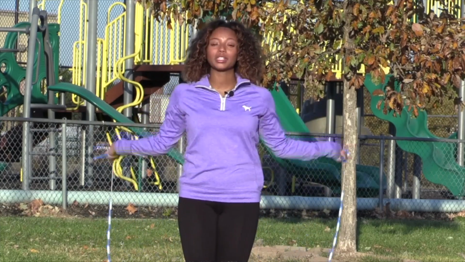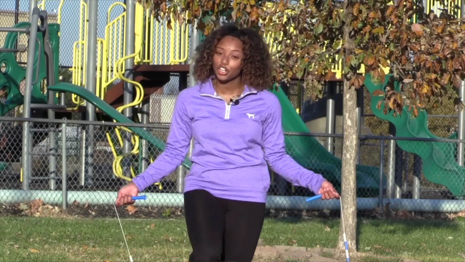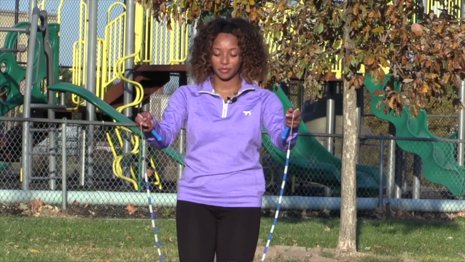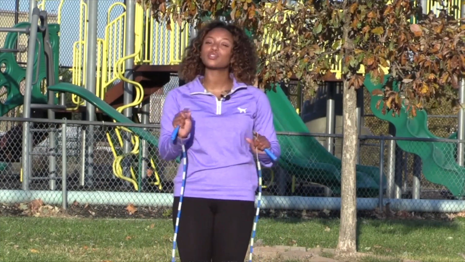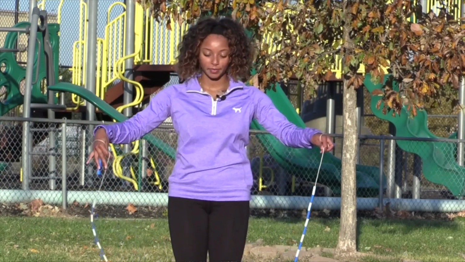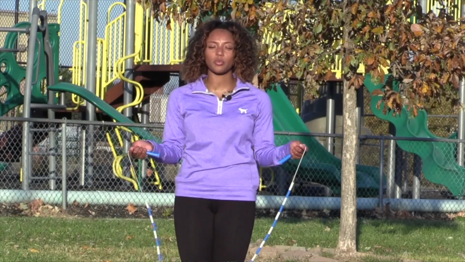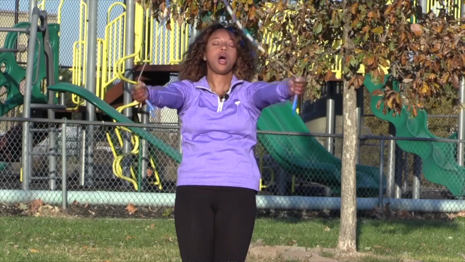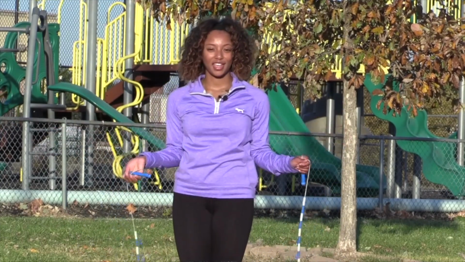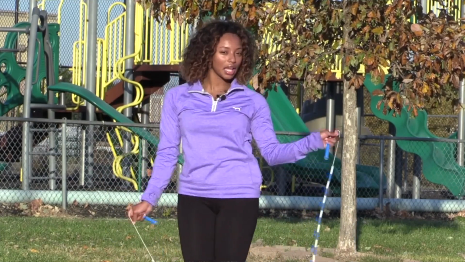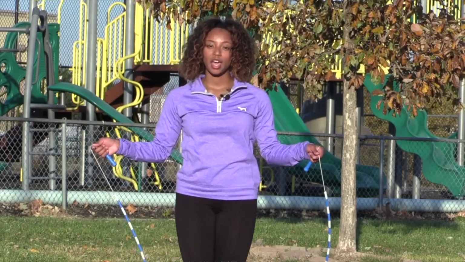So once the rope touches the ground, that's your cue to step over. Okay, we'll do that 5 times as well, just so we can get the hang of stepping over the rope. So let's go ahead and get ready. Remember, use your wrist, not your full arm. Okay, starting in 5, 4, 3, 2, 1.